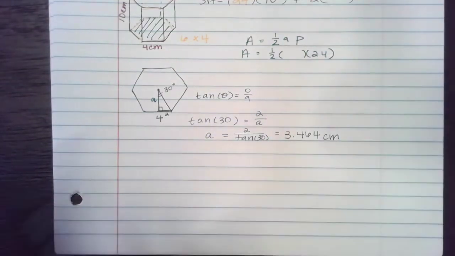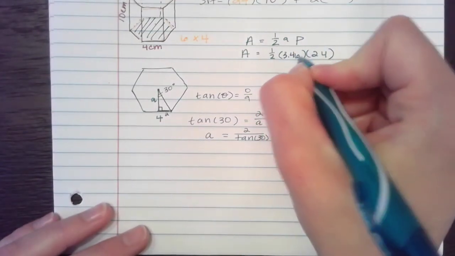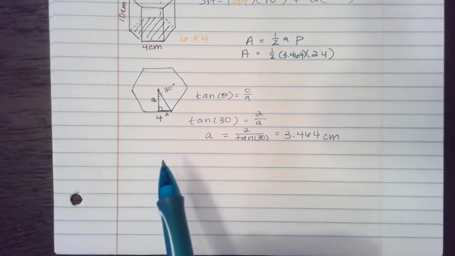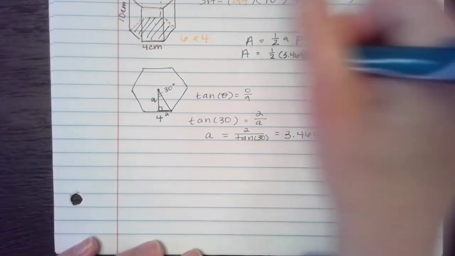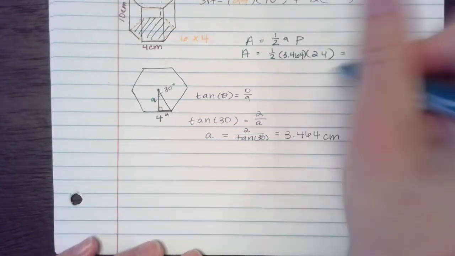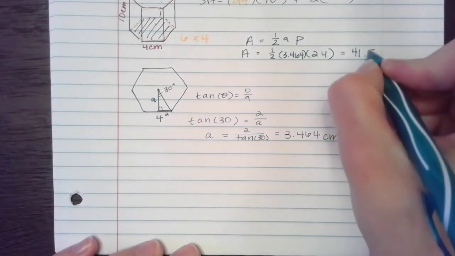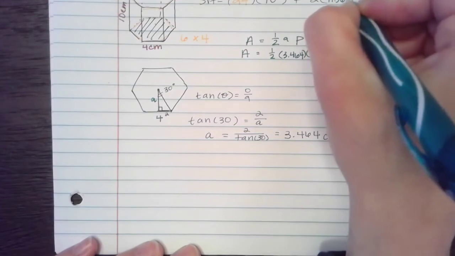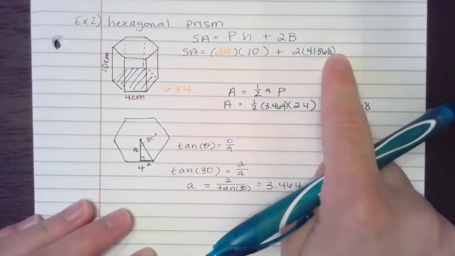So we're going to plug that in right there. 3.464, plug that all in your calculator. Your area is in centimeters squared, so technically your answer just for that area would be centimeters squared. That is 41.568. And at that point I have everything I needed.